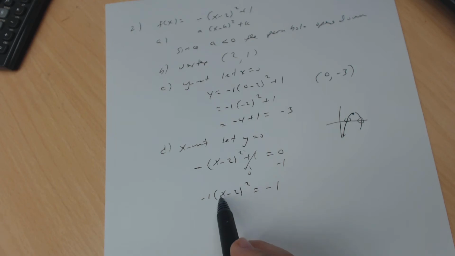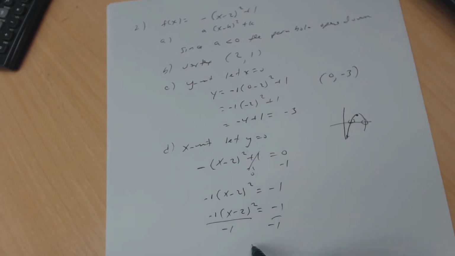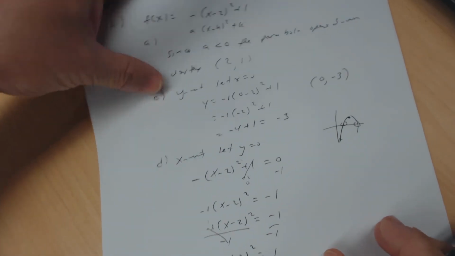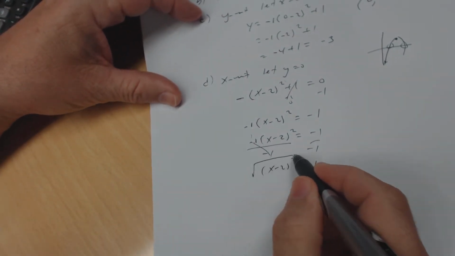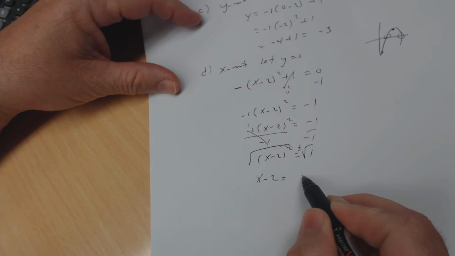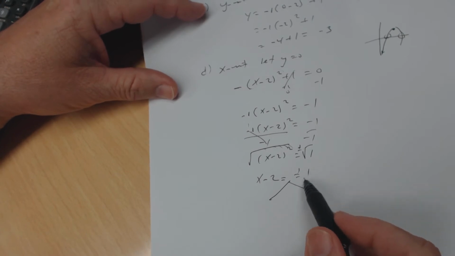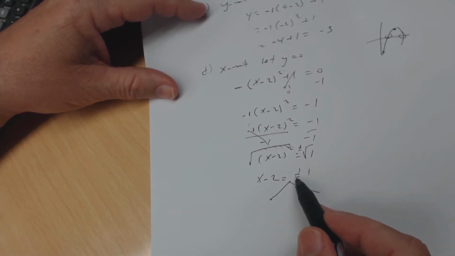What you want to do is at some point use the square root property. But before you do that, you have to have this be a positive 1. So let me go ahead and rewrite this over. You can divide both sides by negative 1. Negative 1 divided by negative 1 is a 1. 1 times this is x minus 2 squared, equal to negative 1 divided by negative 1, which is a positive 1. Now you take the square root of both sides, plus or minus. The square and the square root cancel each other. You get x minus 2 equals plus or minus 1. You don't need your calculator for this because there's no approximation; this is an integer.